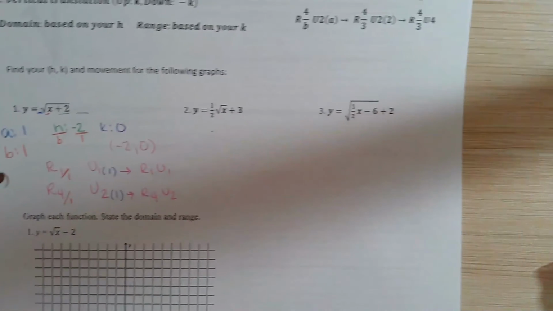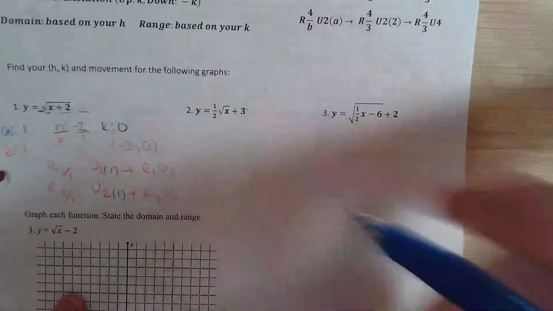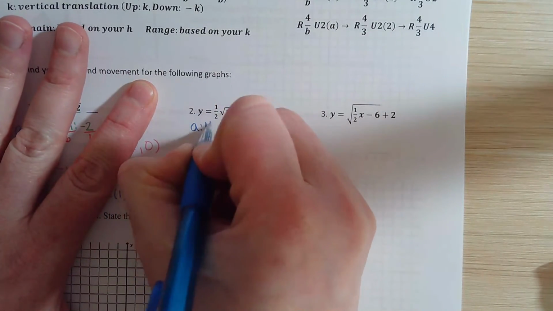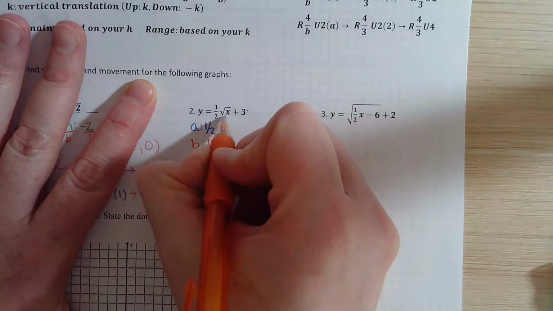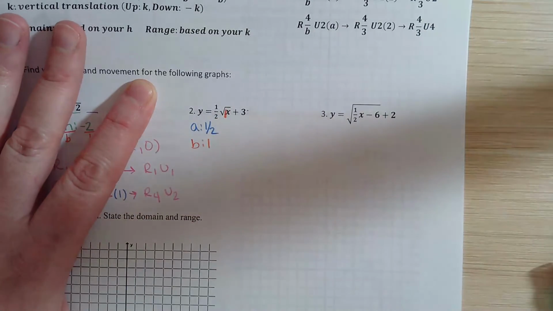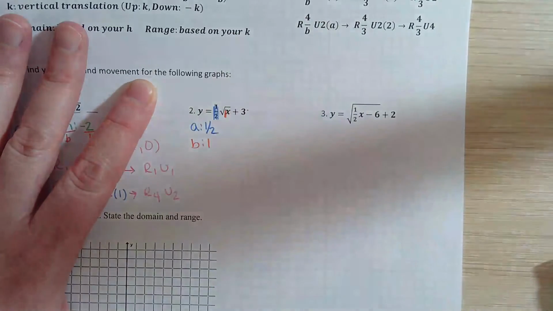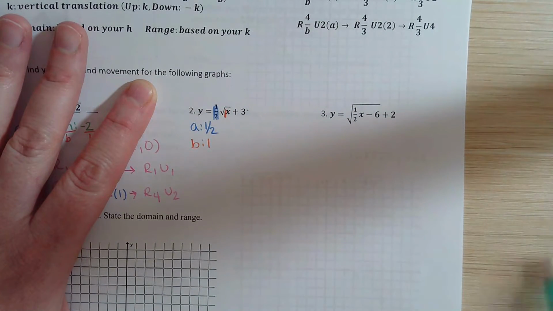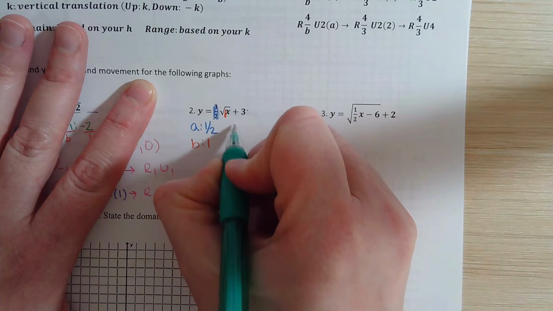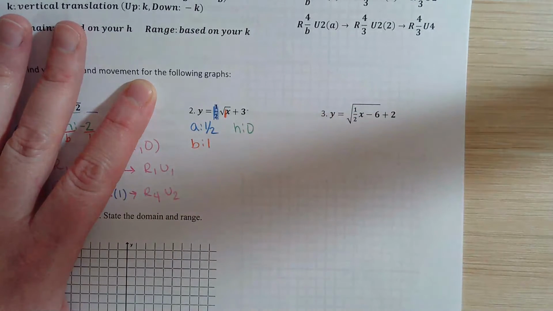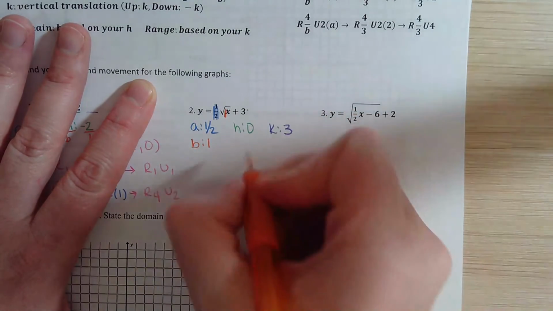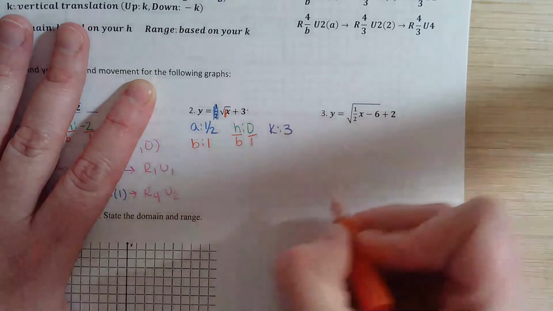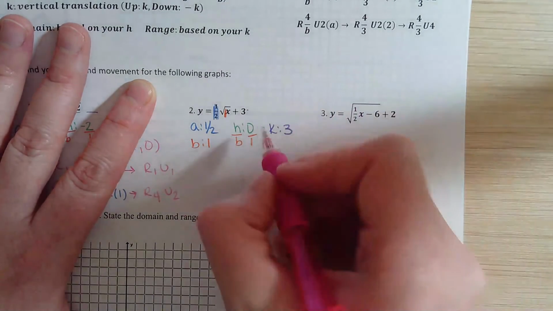So on this next one, I'm going to do the same thing. A is a half. B is 1. Value right here is 1. Value right here is A, which is a half. There is no K value inside with the H value, so H is 0. K value is the plus 3 on the outside, so K is equal to 3. We're going to take our H and divide by B, which gives me the starting point of 0, 3.